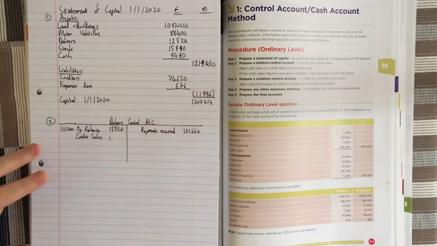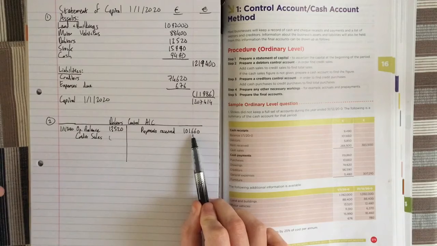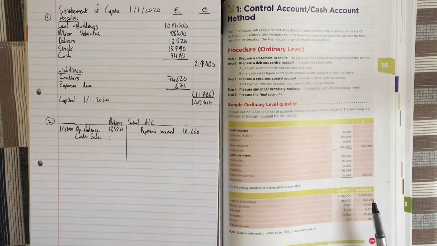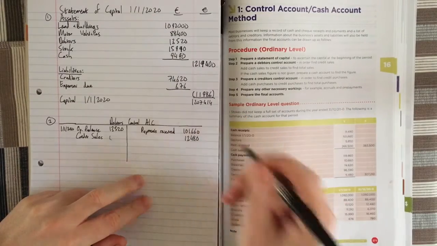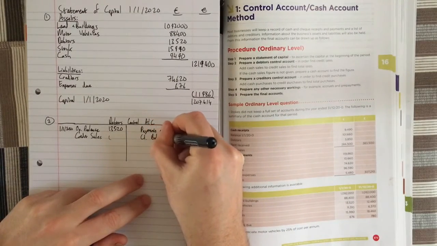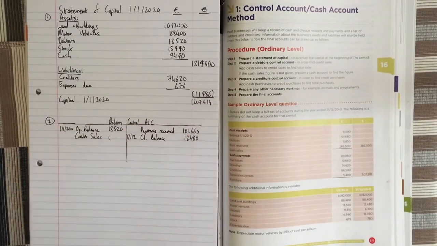So opening balance 13,520 plus credit sales, which I don't know for now, but then that's going to be reduced by the payments I receive. And then I'm also going to have on this side my closing balance, my balance at the end of the year. So debtors on the 31st of December was 12,480. So that goes over here as well. That's your closing balance on the 31st of the 12th.